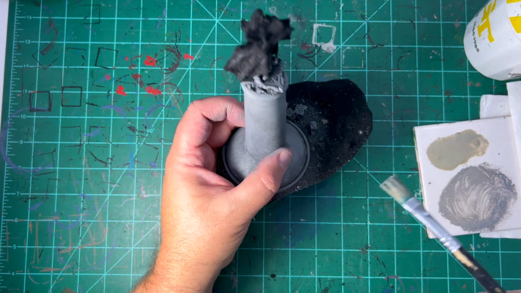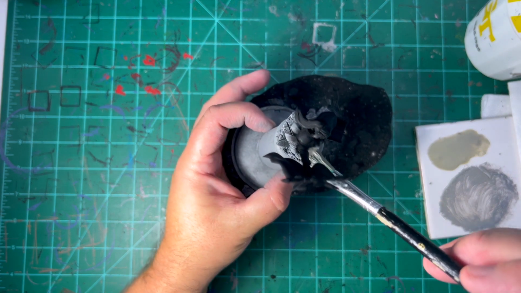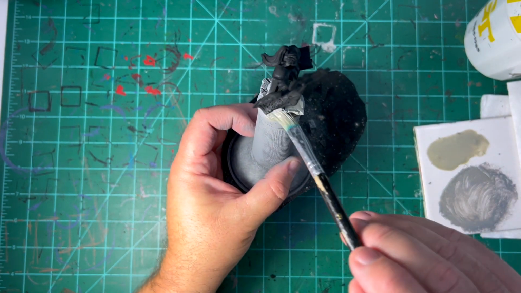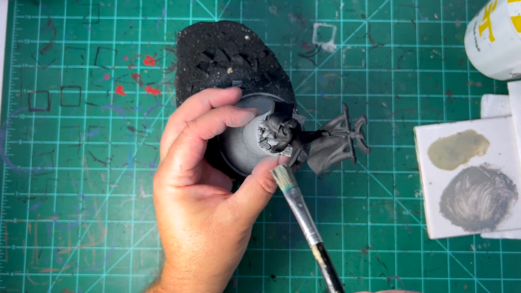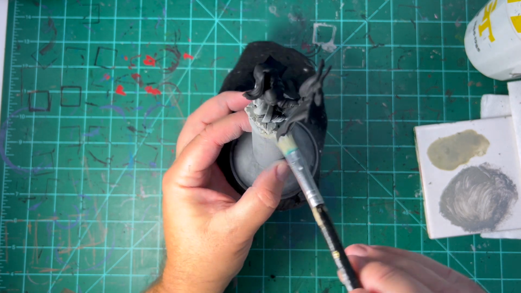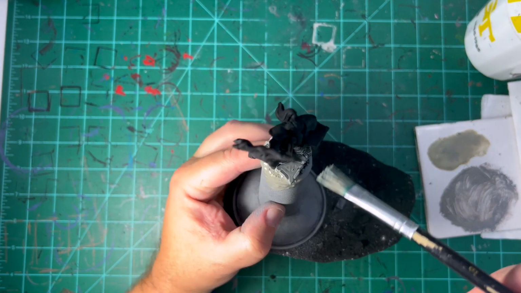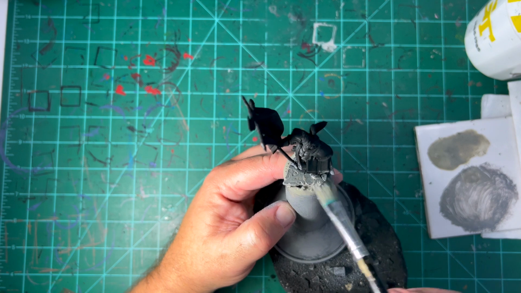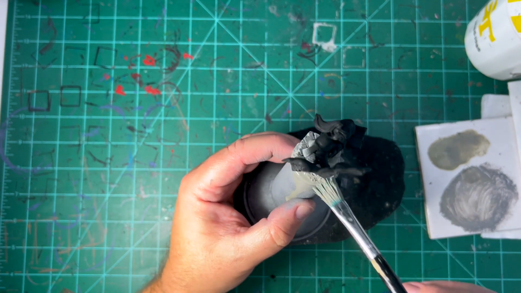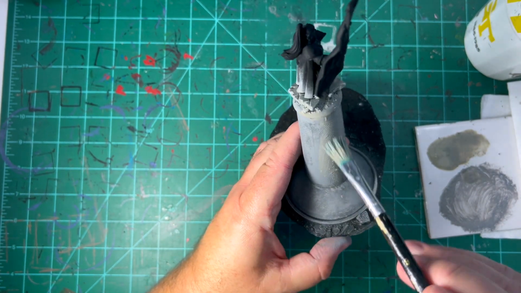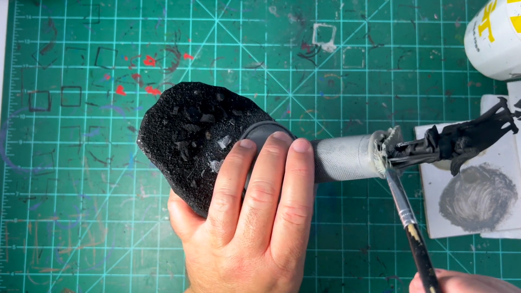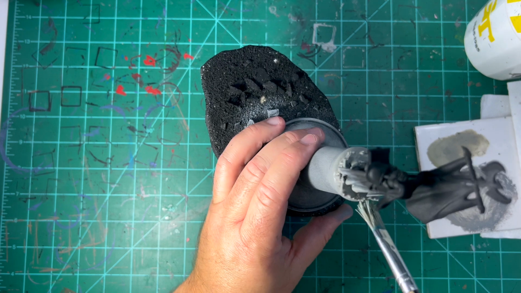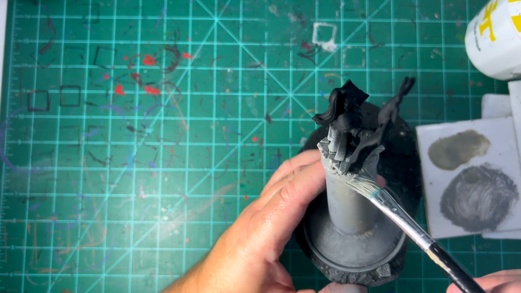Added just a little bit of water, and I'm going to start putting that wash everywhere so that it looks a little bit more like concrete or stone. Really getting it in everywhere I can, and then deal with any runs starting from the top down. Helps you to catch all the runs and things like that that might pop up.